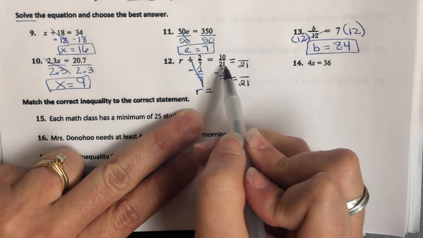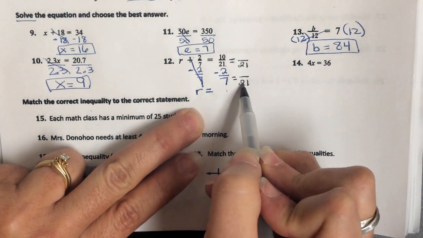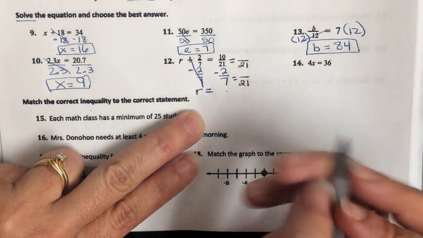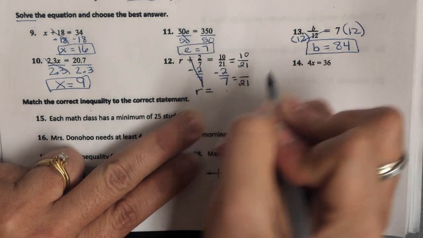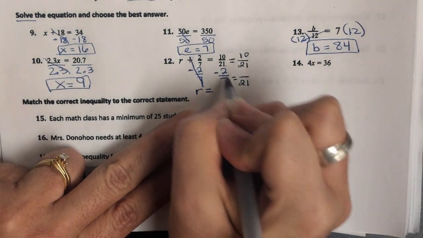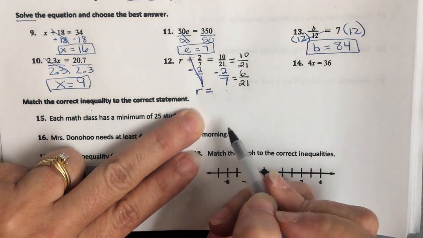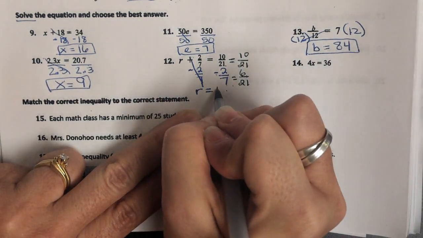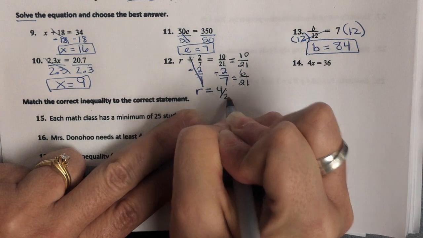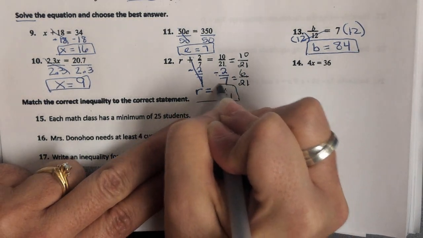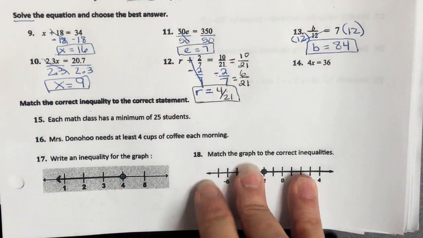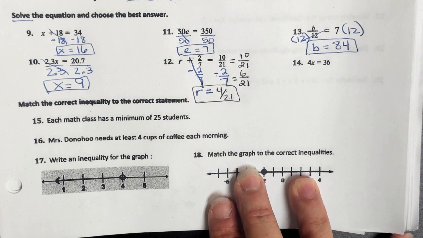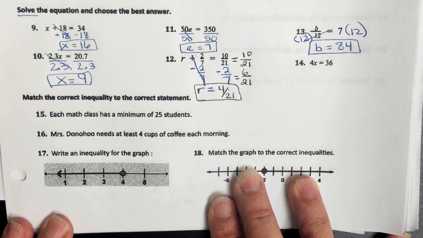So if I skip count by 21s and 7s, 21 is my LCM, my lowest common multiple. And I do 7 times 3. 2 times 3 is 6. It is subtraction. So 10 minus 6 is 4/21. I know it has to do with fractions, but it shouldn't be too hard. That should be an easy one.